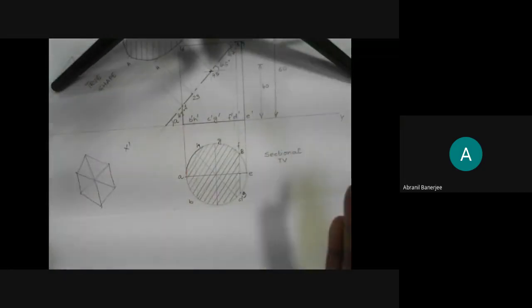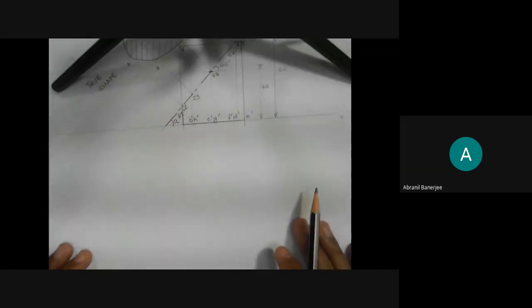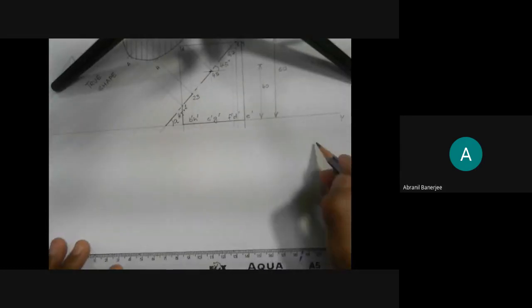Now, when you open this cylinder, what will you do? What will be the length? It is 2 pi r or pi d. What is the diameter? Pi cross 50. It shall come around 157 mm. So what I want to say is the length will be the circumference. 157 mm will be the length of the rectangle.